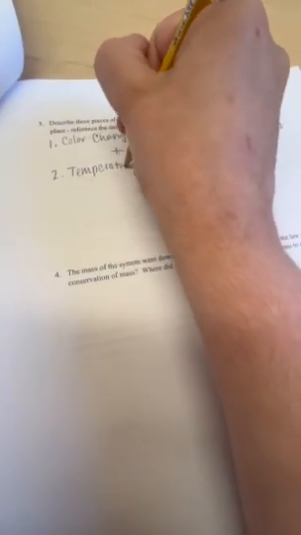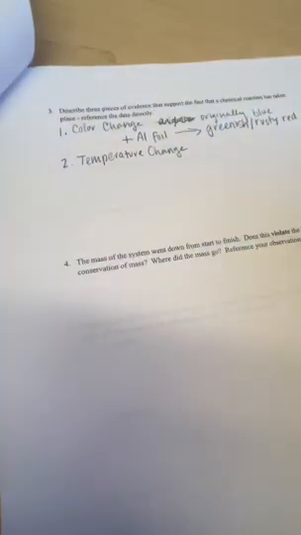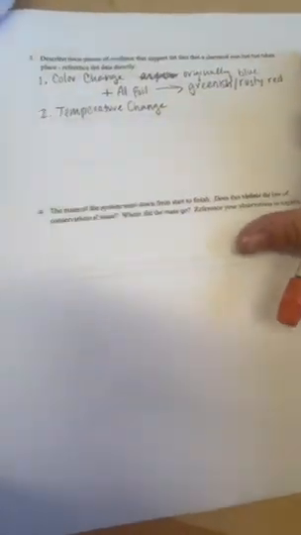Number 2, we are going to say this is a temperature change. A classic indicator of bonds being broken in chemistry, especially covalent bonds, is a change in temperature, because it's a massive release of energy, right?